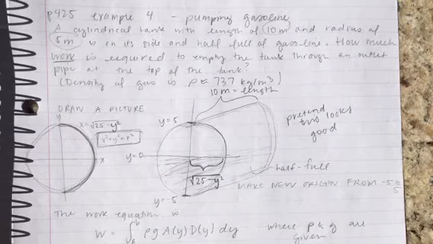We know that the work equation, this is something you have to memorize. The work equation is the integral from A to B of the density times gravity times the area times the distance. And the density and the gravity will be given.